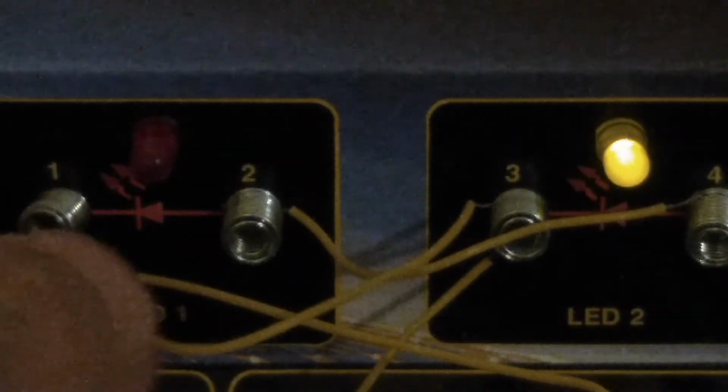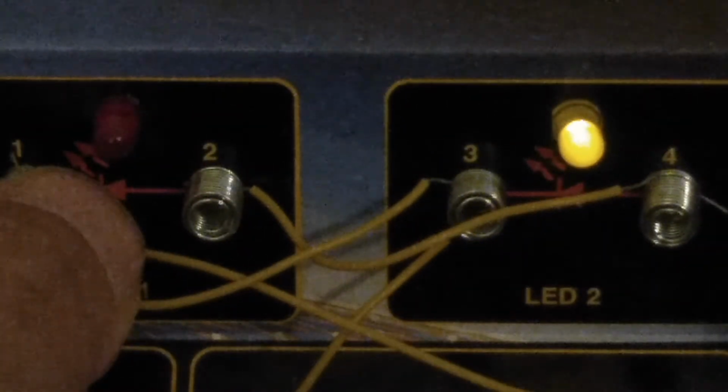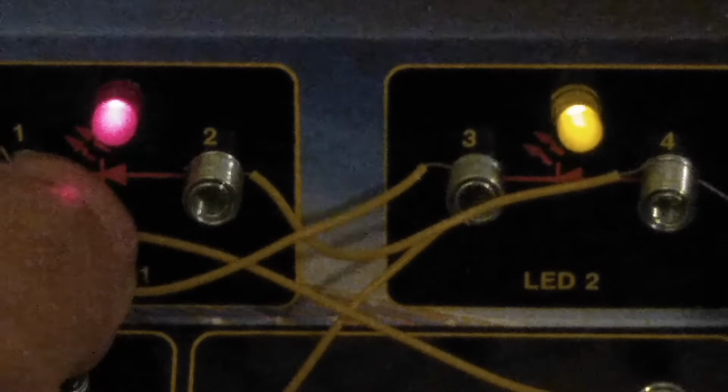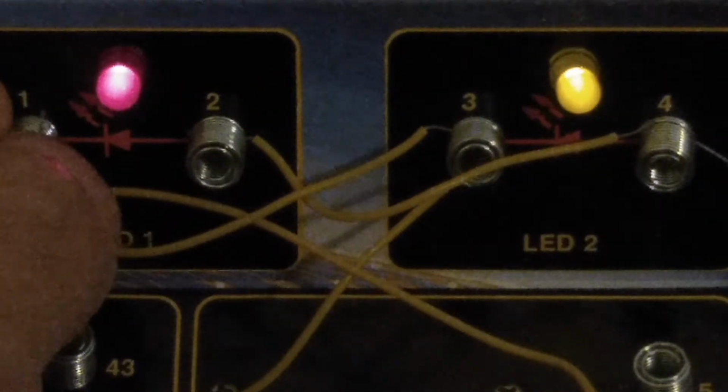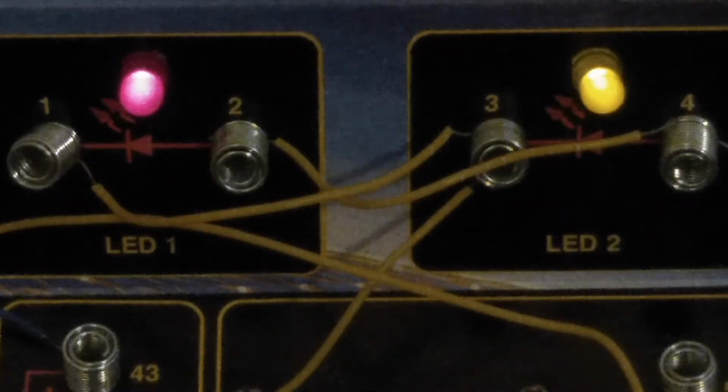Okay, I zoomed in. Let's see if it'll be obvious now. No, it's not obvious. It is obvious to the naked eye, but it's not obvious on the video that when you reconnect the red LED, the yellow one dims out.